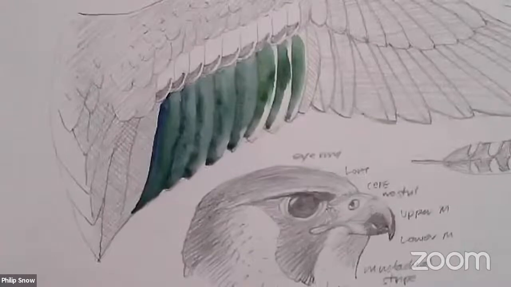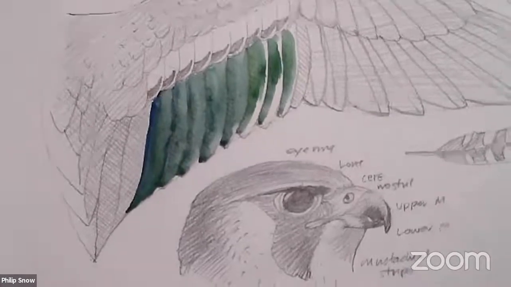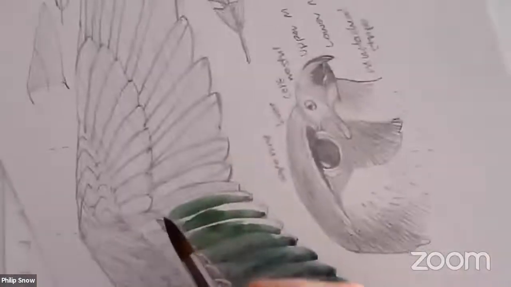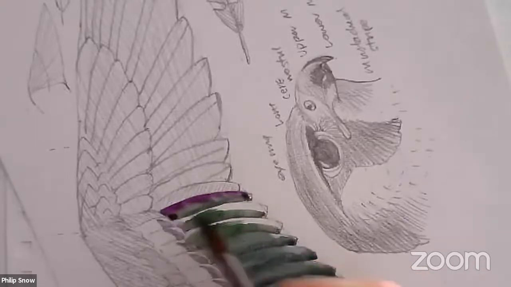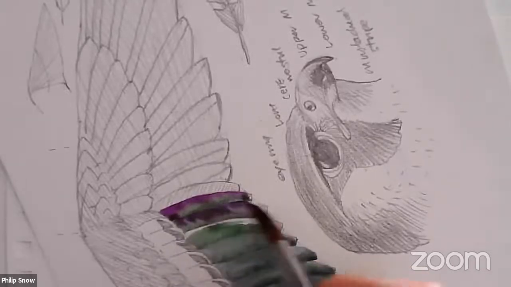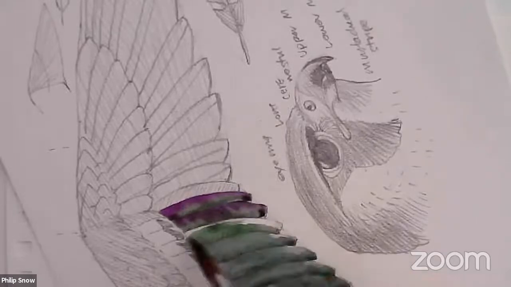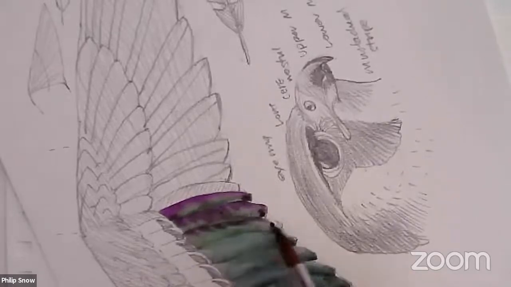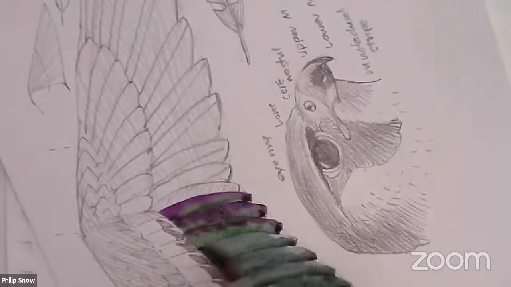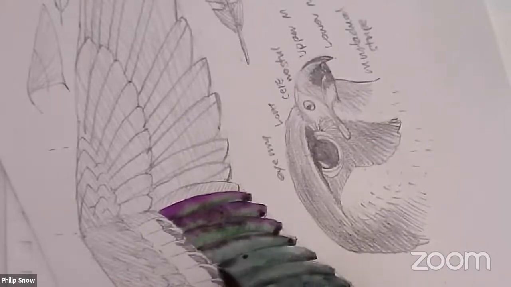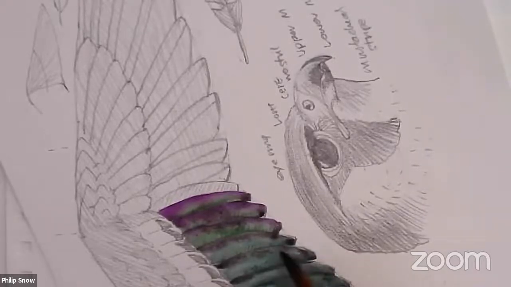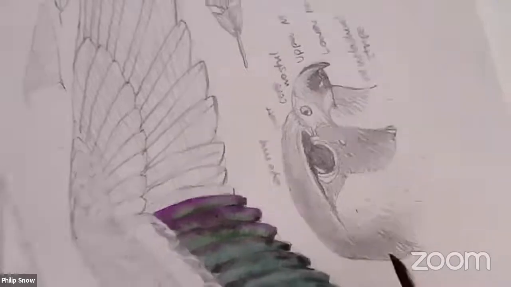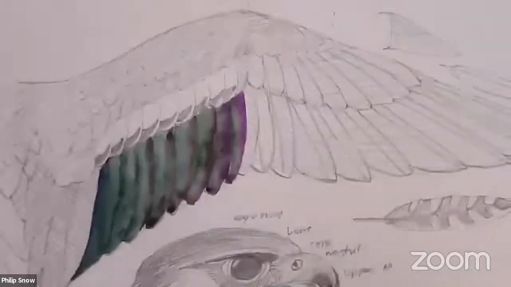Now, the purple. Yeah, I'm putting it on while the other colors are still wet. So remember, it gets more and more purple, more tipped to the light it is.